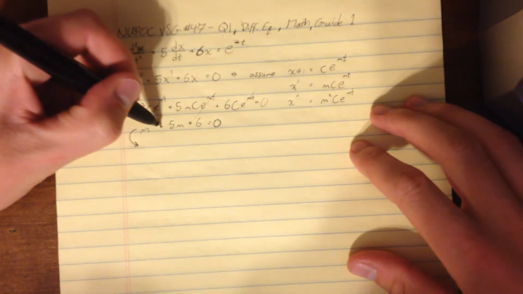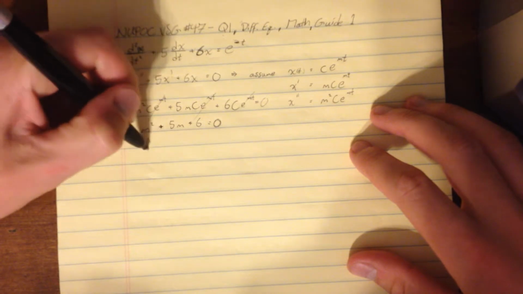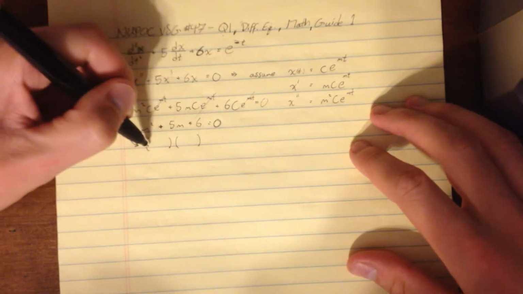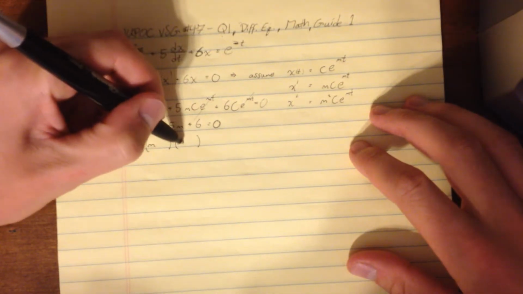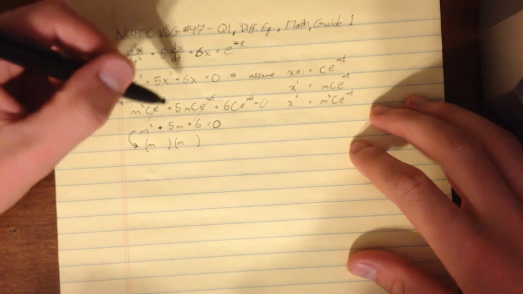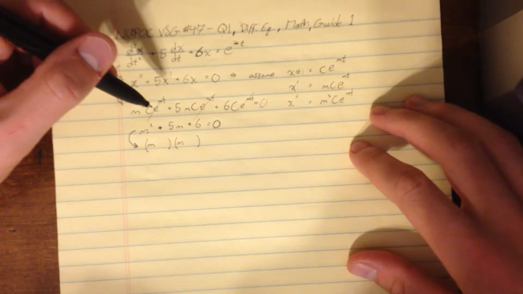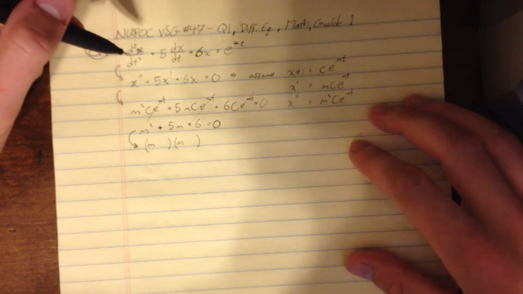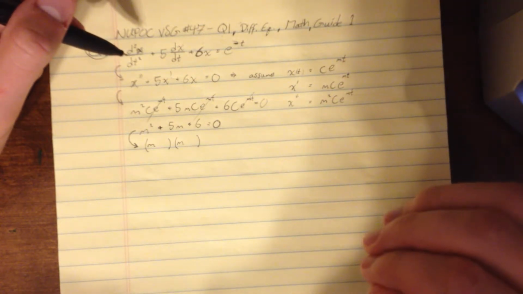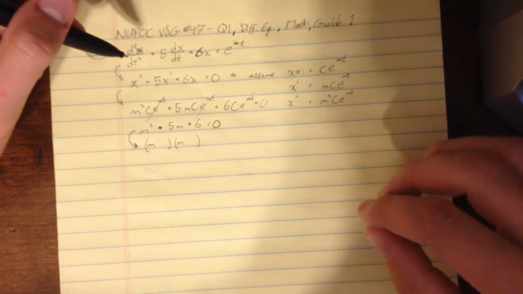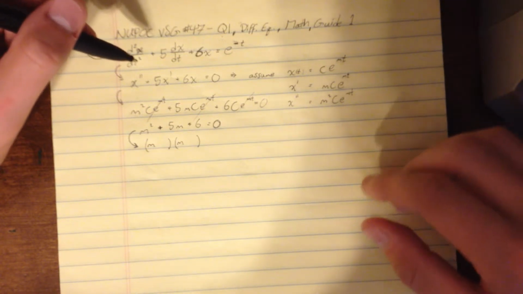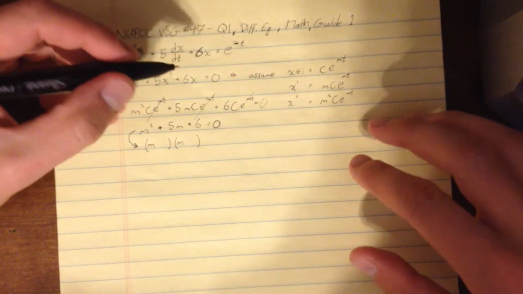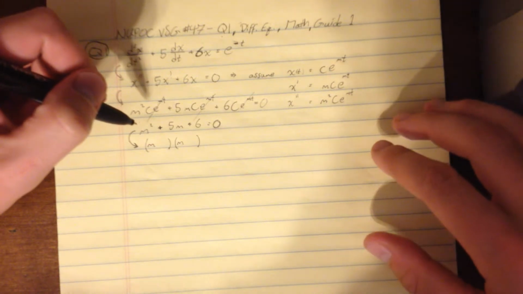What are two numbers that when you multiply them together give us plus 6, and when you add them together you get plus 5? To me, I'm thinking 2 and 3.